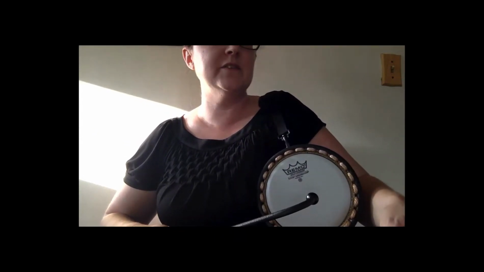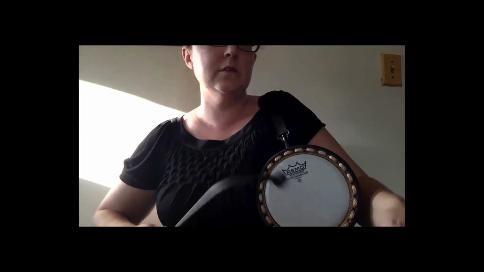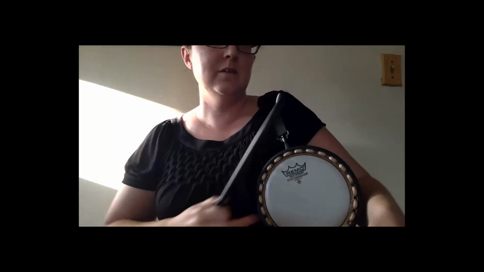If I exert more force, I live in a building, so I don't want to be knocking on the door. But so the dynamics, the volume change on that. So this is an example of how some of the terms could be utilized, and also how this drum works.